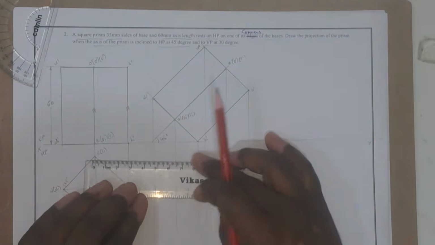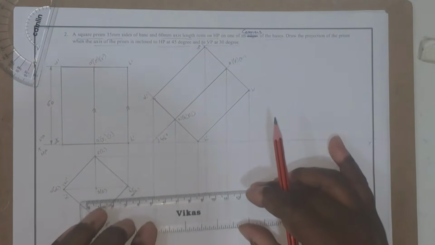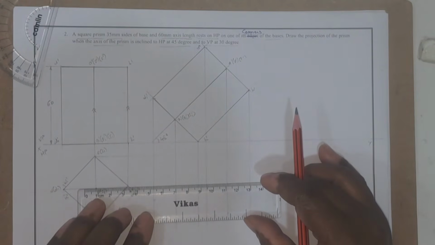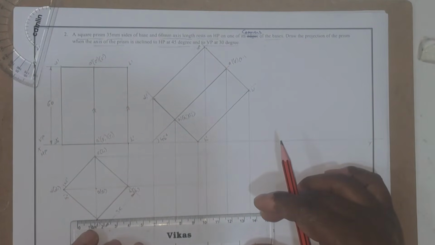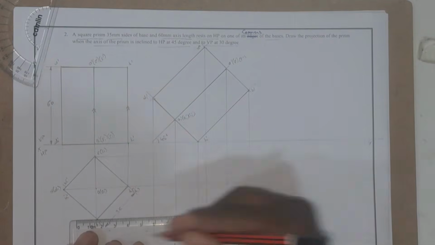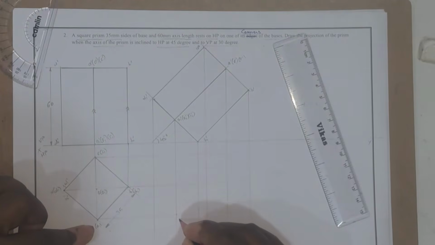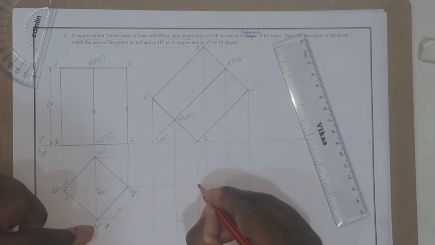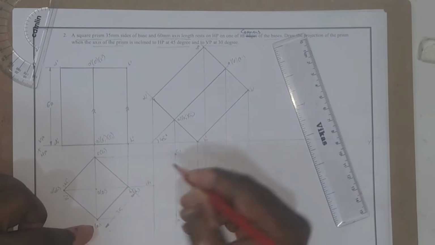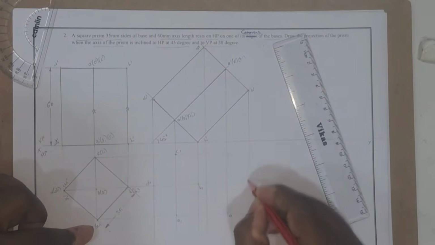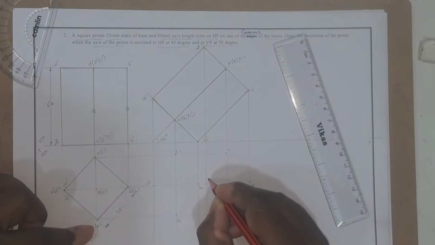At the same time, let us draw the projection line from here also. And let us locate the points. So I have my point A1 over here, B1 over here, C1 over here, and D1 over here. Then I have my points A, B, C, and D.